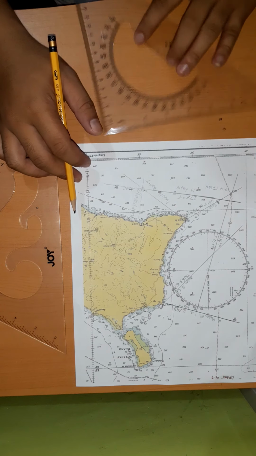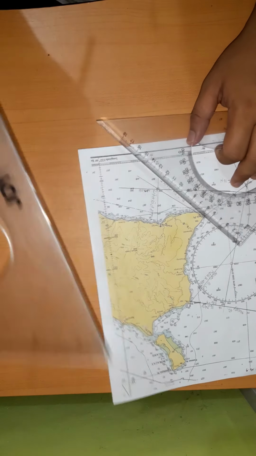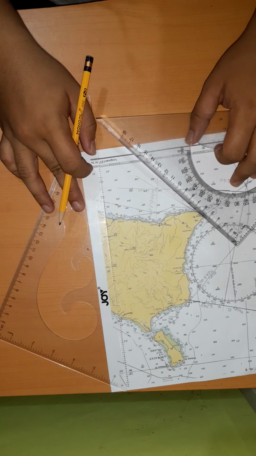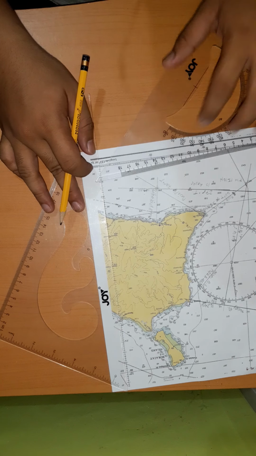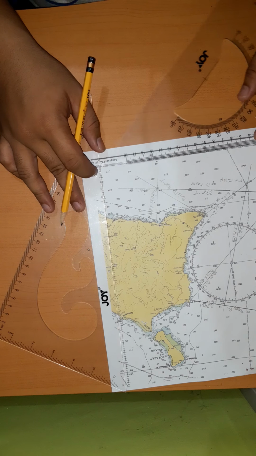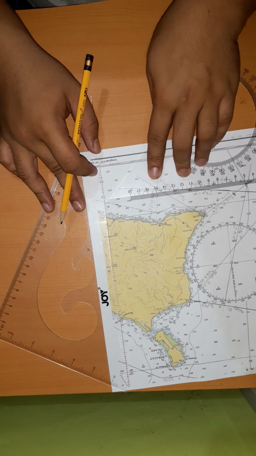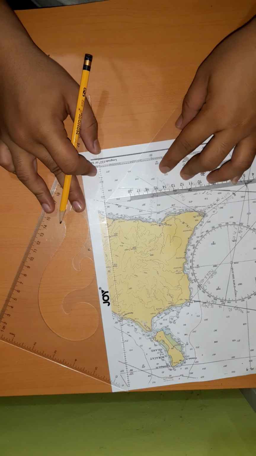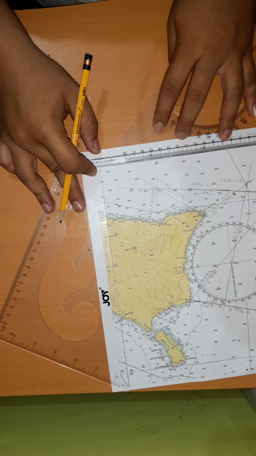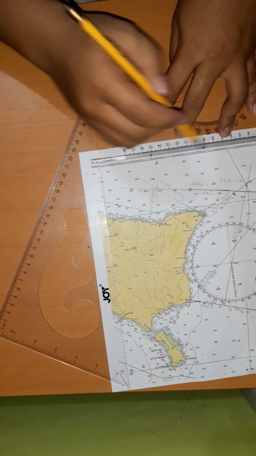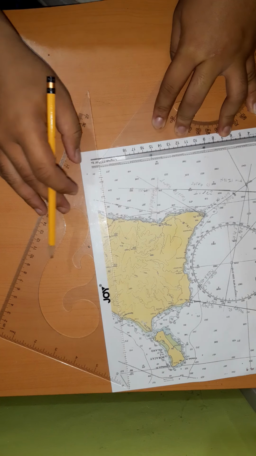And for the longitude, we got right here, 1510, degrees, and we have right here 45, 47, 48, 28 minutes.